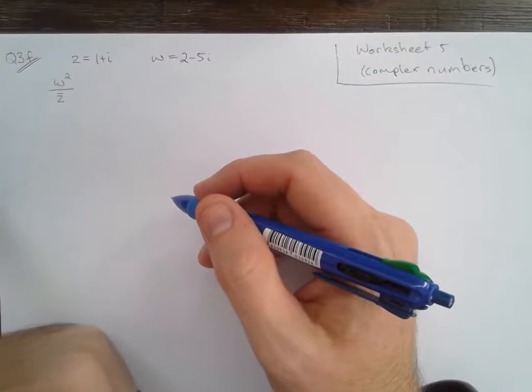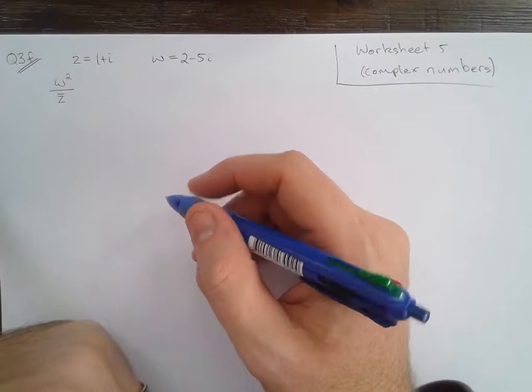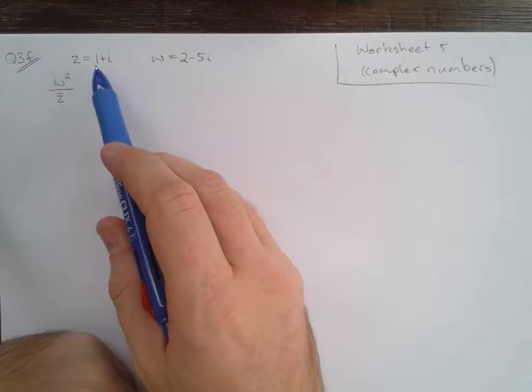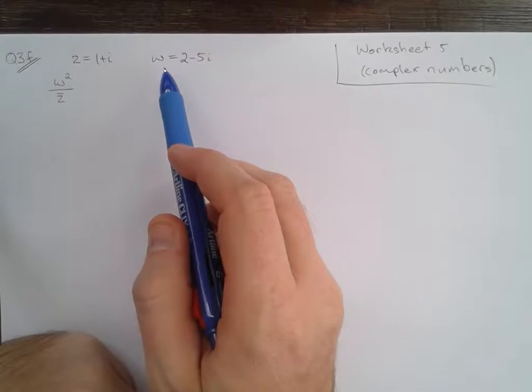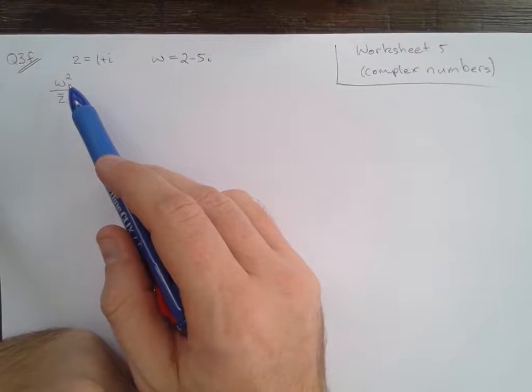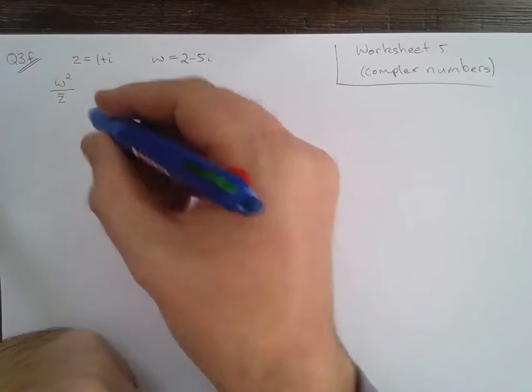Okay, so I've had a request to look at question 3F from worksheet 5, that's the complex numbers questions. So remember we've got z equal to 1 plus i, w is 2 minus 5i, and we're looking to find w squared divided by z bar, or the conjugate of z.